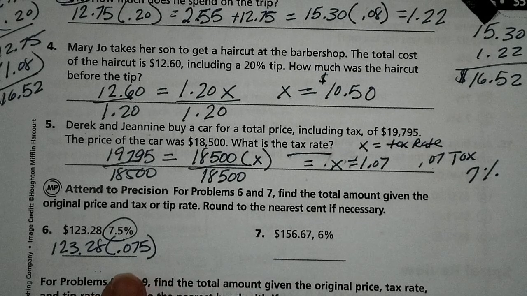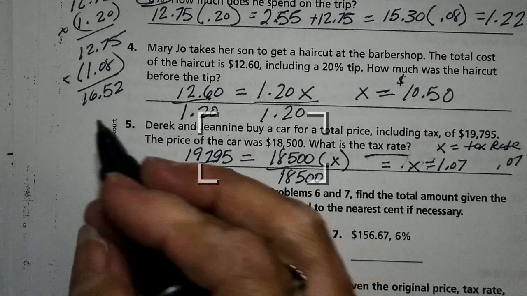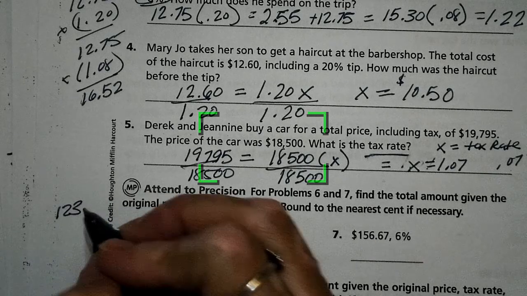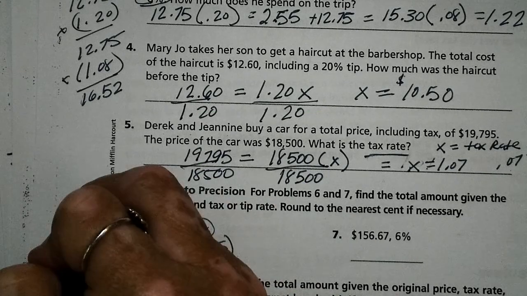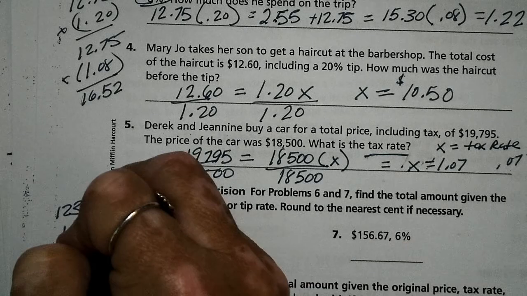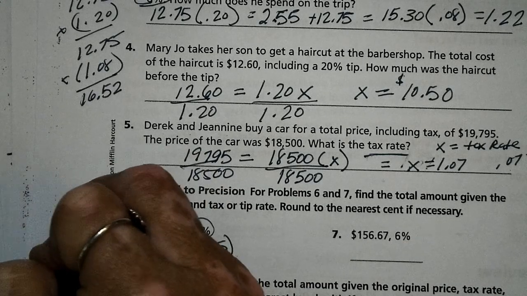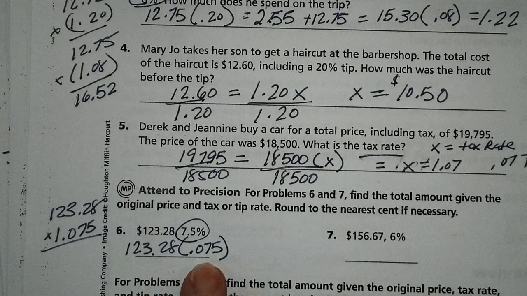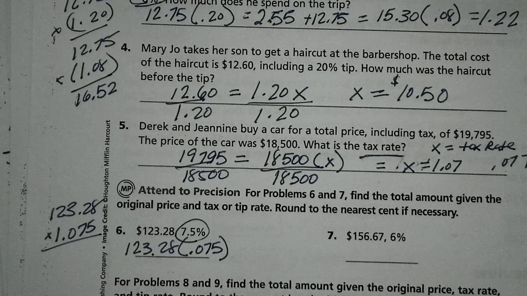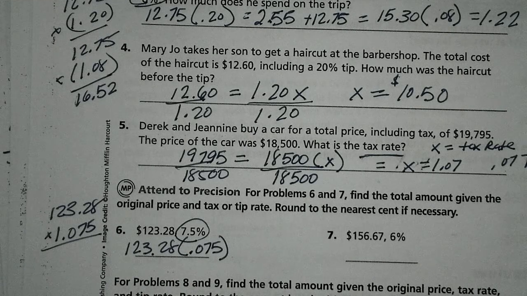So I can either multiply by the percentage, or I can take the 123.28 and multiply it times the whole thing. Okay, so either of these methods would work. I got 92.46.